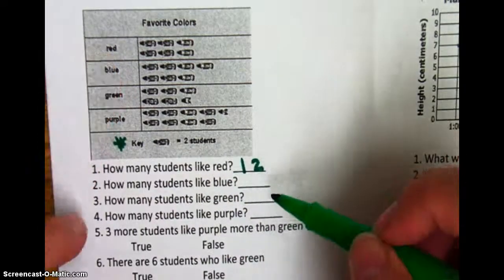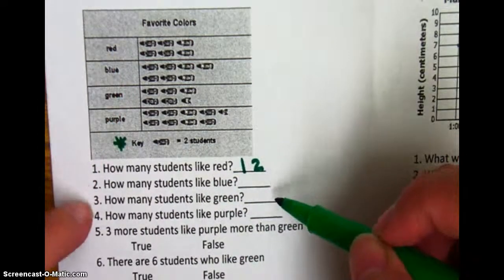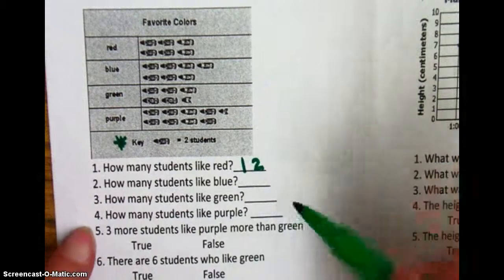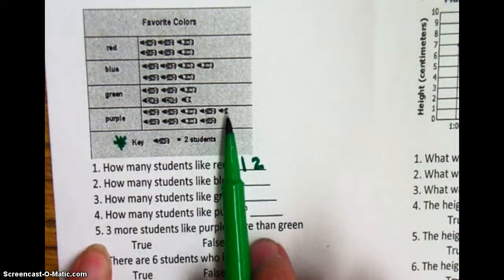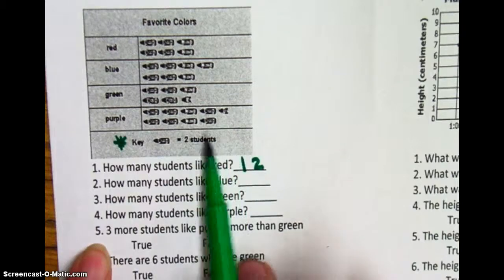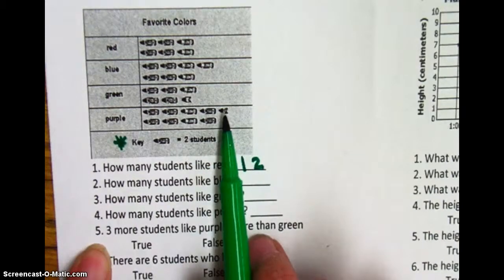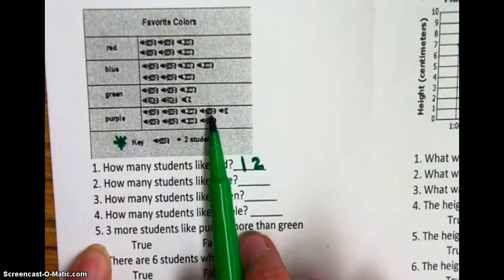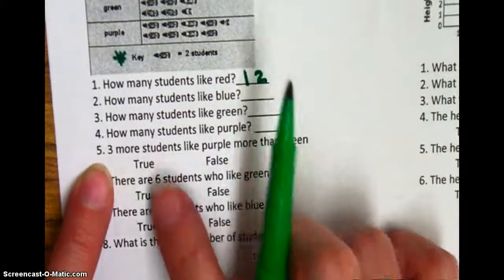I'm going to let you answer number 2, number 3, and number 4 by yourself. And I'll help you with number 5. Oh, let me just show you right here. When you look at purple, see how this is half a crayon? Half a crayon would be half the number of students. So this would be represented by 1 student. So if it's half a crayon, it's only 1 student. A full crayon is 2 students. So be careful with that when you're answering these questions.